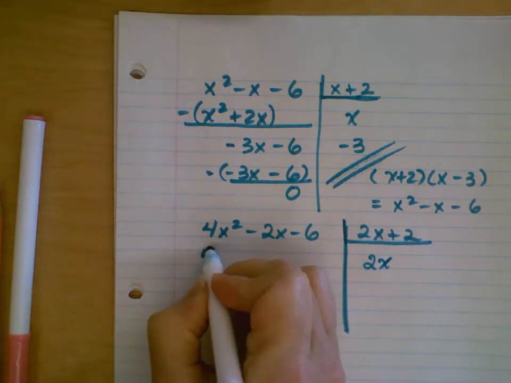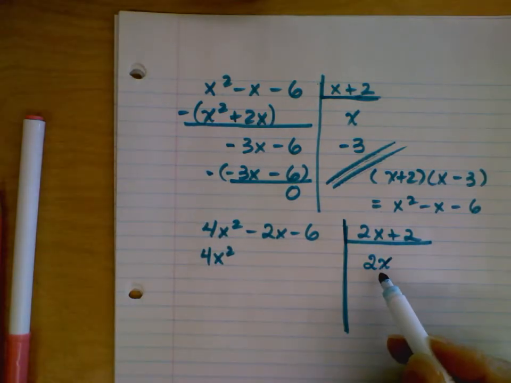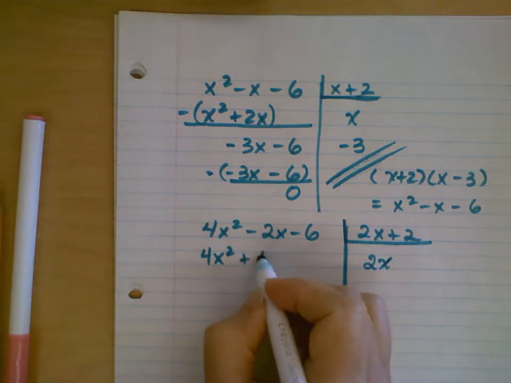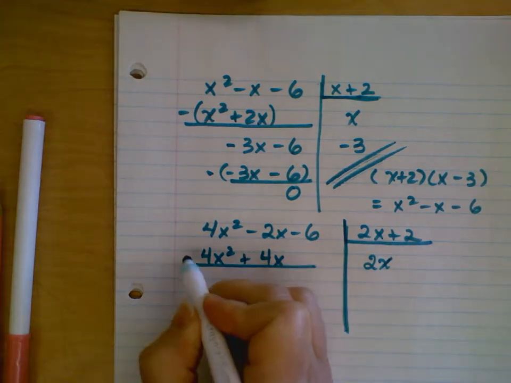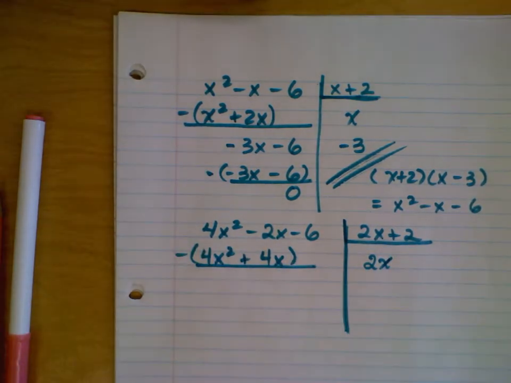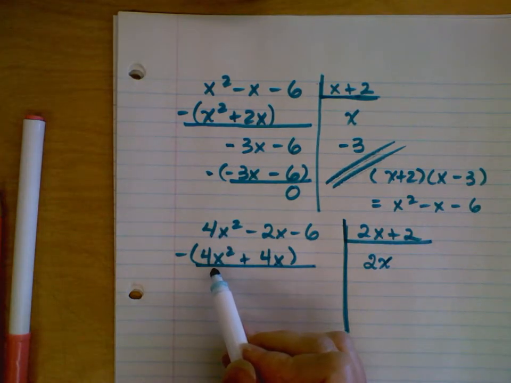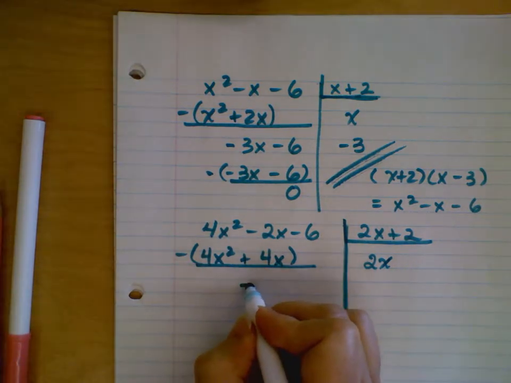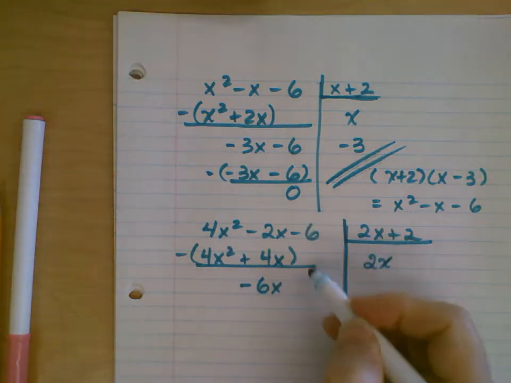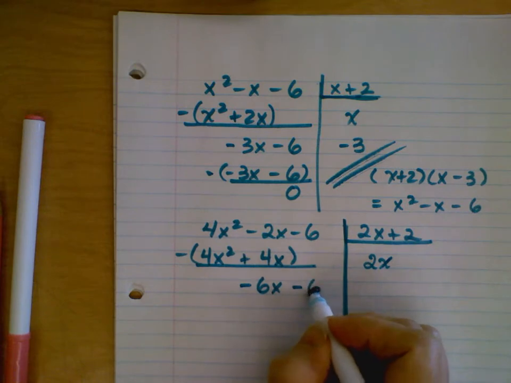So that's going to result in 4x squared plus 4x, and I'm subtracting that binomial from the original total. First term is eliminated, the x squared term is eliminated. Minus 2 minus 4 is minus 6x. Drop down this negative 6.